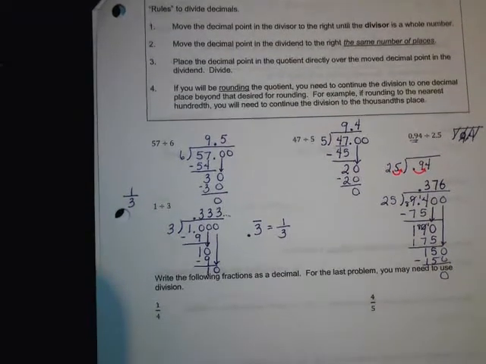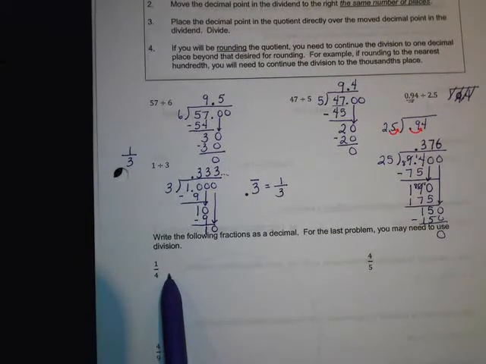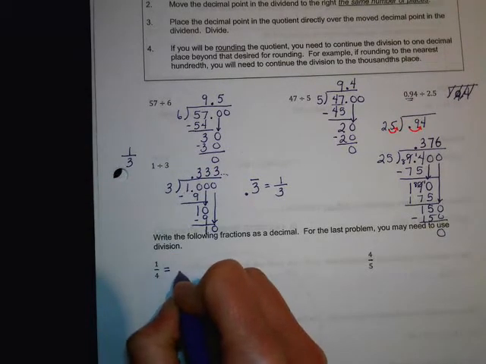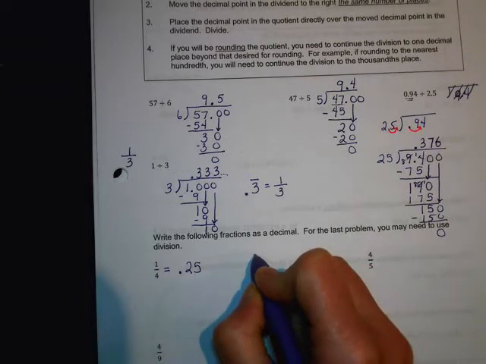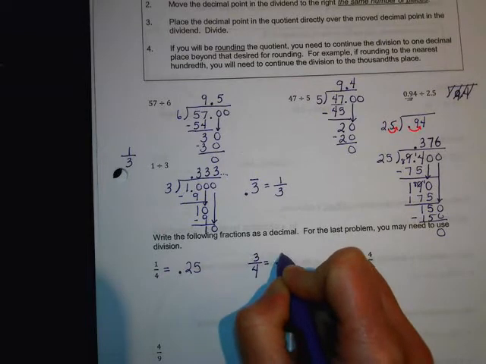Okay, so it says write the following fractions as a decimal. Do you guys remember what I said 1/4 is? 1/4 is 0.25. So 3 of these quarters would be, just as a little side, 0.75.